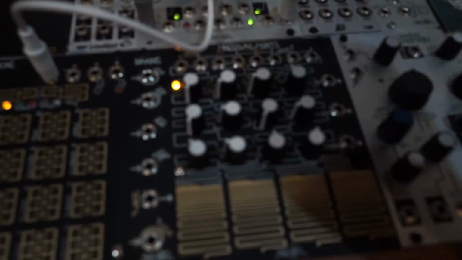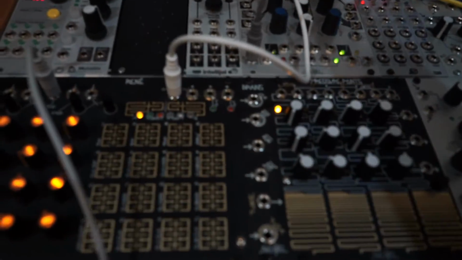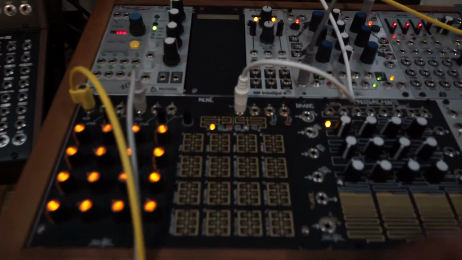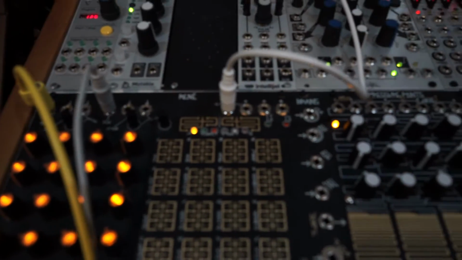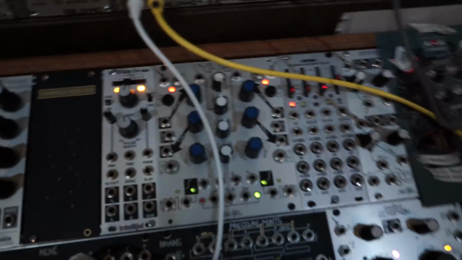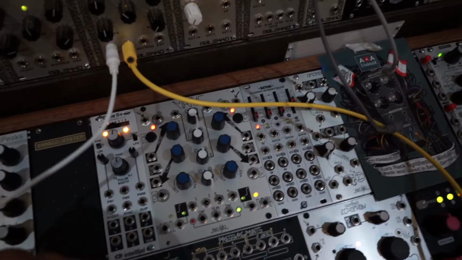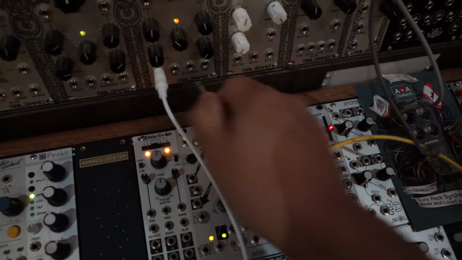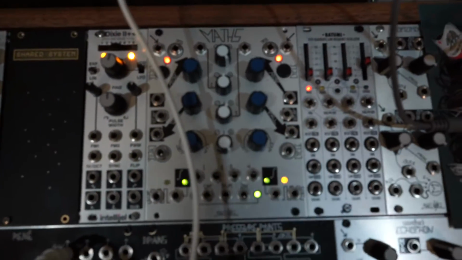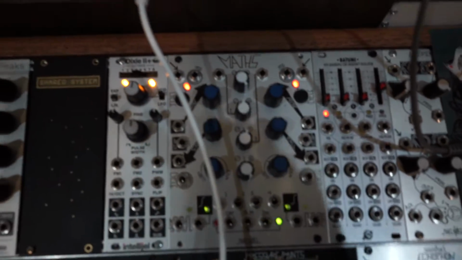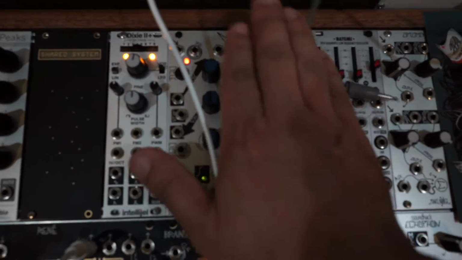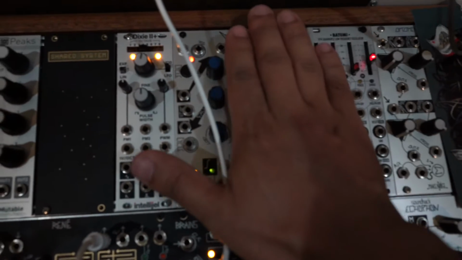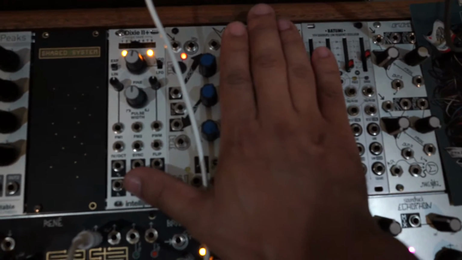And if I take these cables out, I should be able to see a little bit better. Here we have the Maths, and Maths has 4 channels. Basically, over here on the left side we've got the first channel.